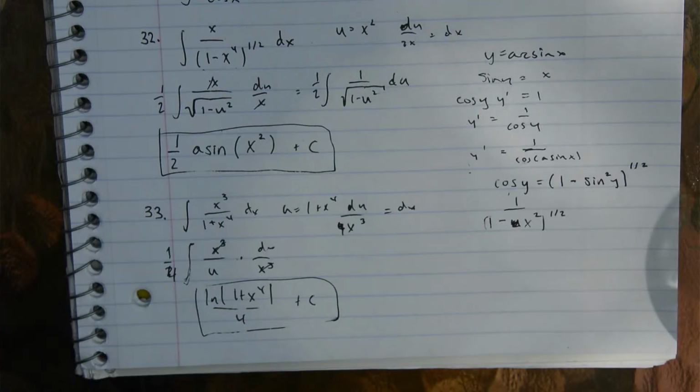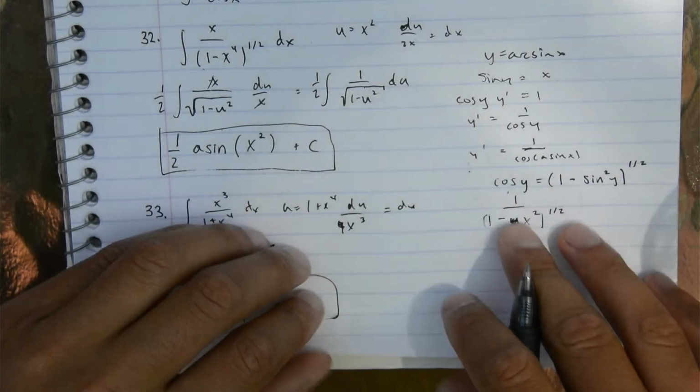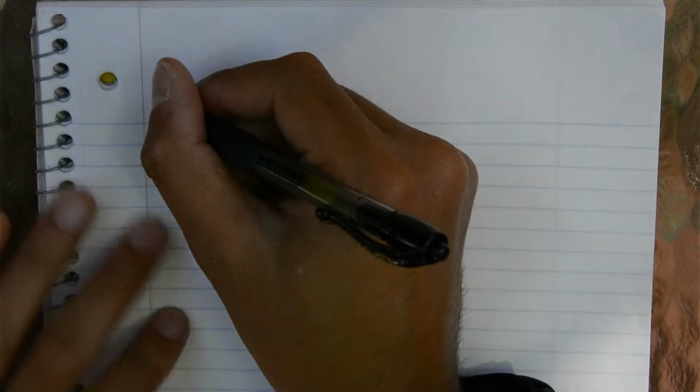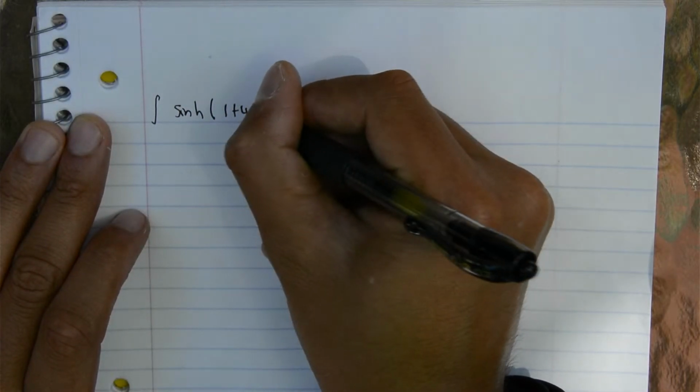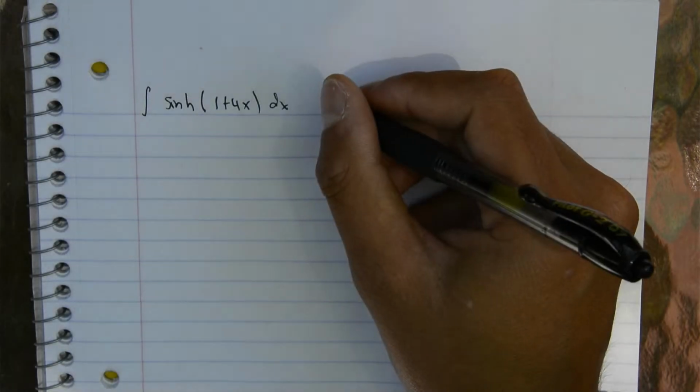All right, that one was pretty fast. This next one is going to be weird because it's one of these hyperbolic trig functions, which are pretty weird. Hyperbolic trig functions always mess with me. So we're doing the integral of sinh(1 plus 4x). To do this, we're definitely going to do a u-sub.